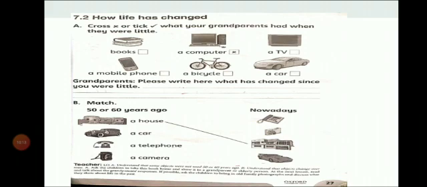Now let's move toward the first picture. This is the picture of books, and here it's written books and there is a block. So can you tell, when your grandparents were little, did they have books? Now you have to put here a cross or a tick. Write your answer over here.